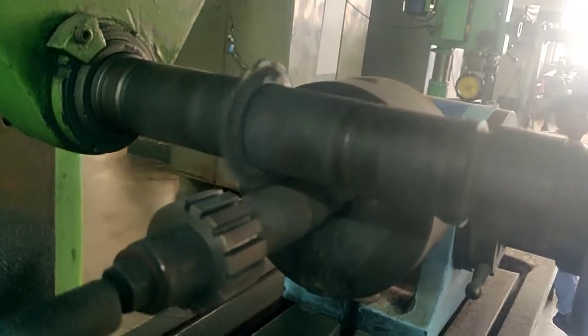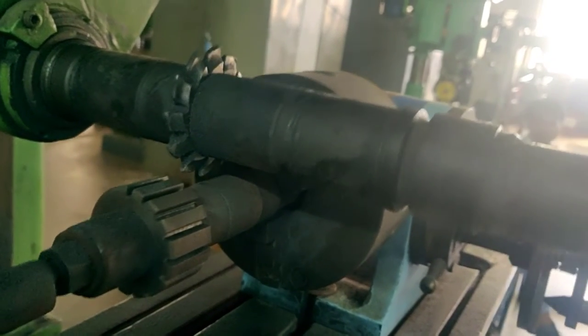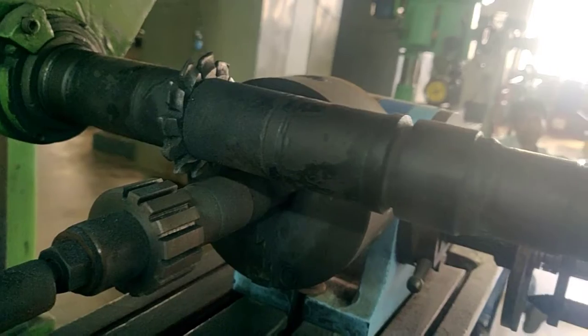So finally, we have completed this gear cutting operation on the workpiece.